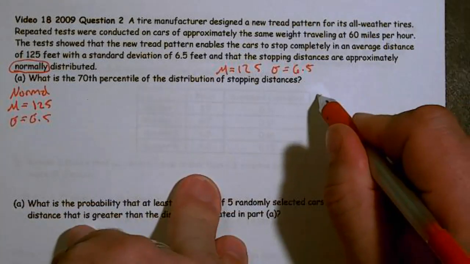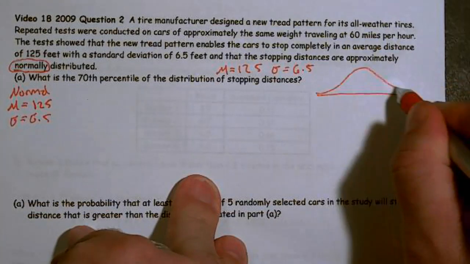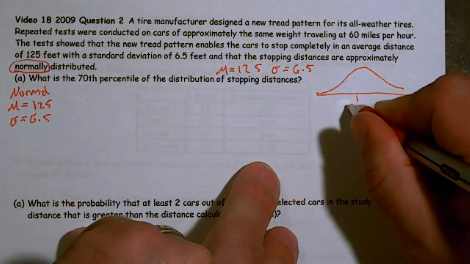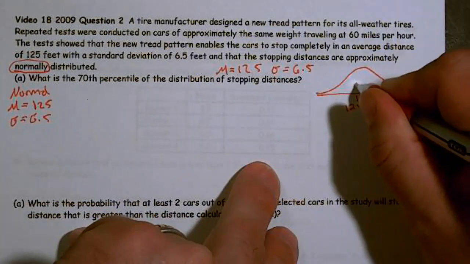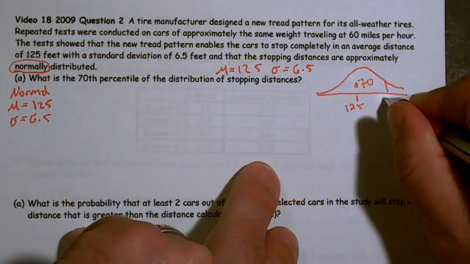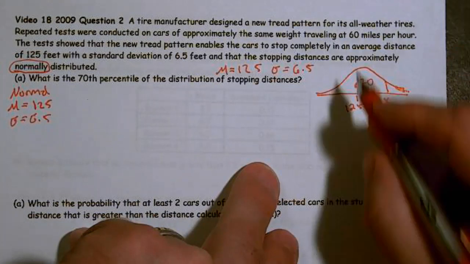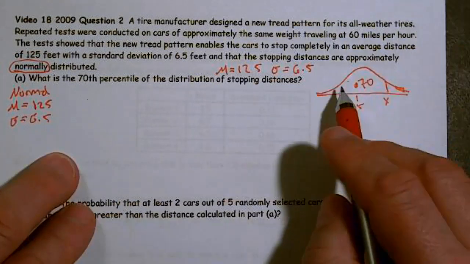Okay, so we have a normal. We have the mean of 125. This area needs to be 0.70, and we're looking for this X value. Problem is, we don't have everything we need.